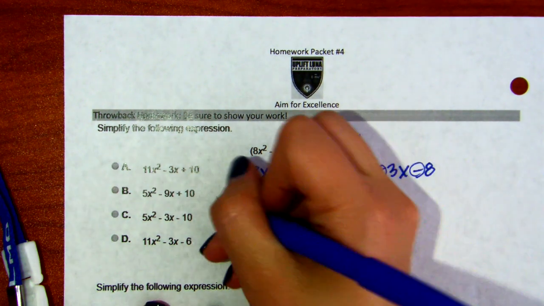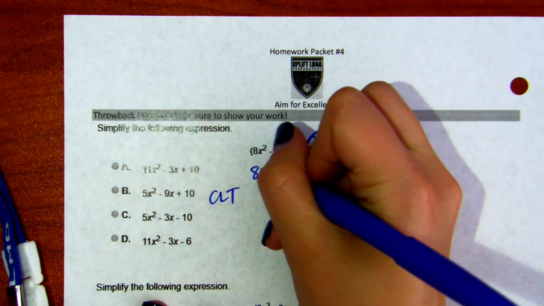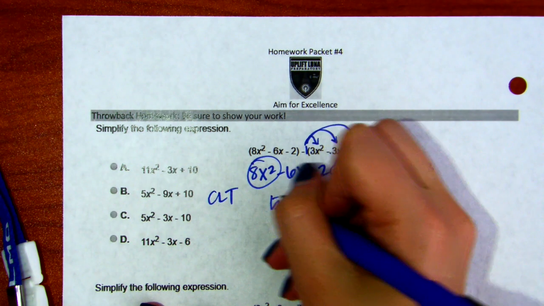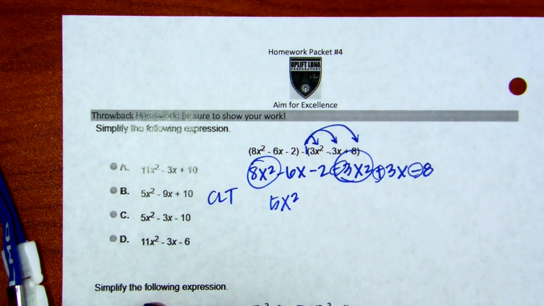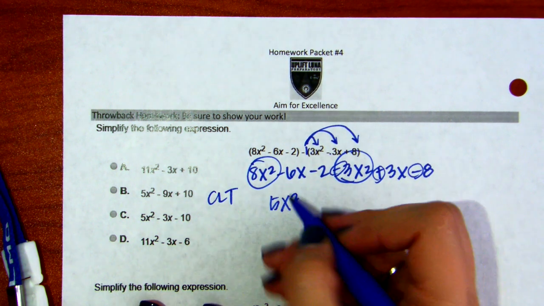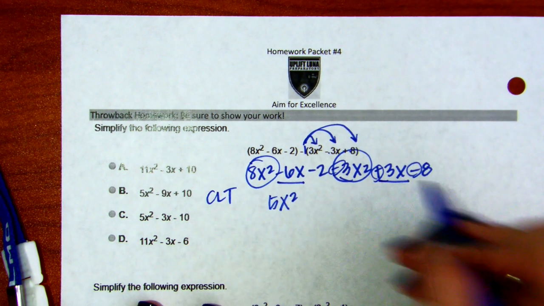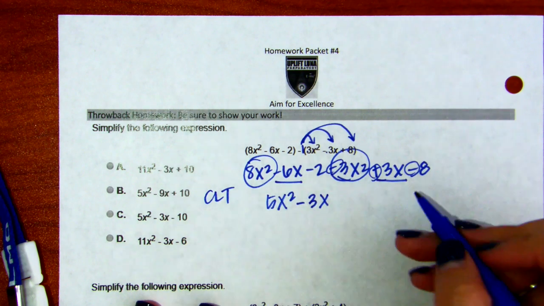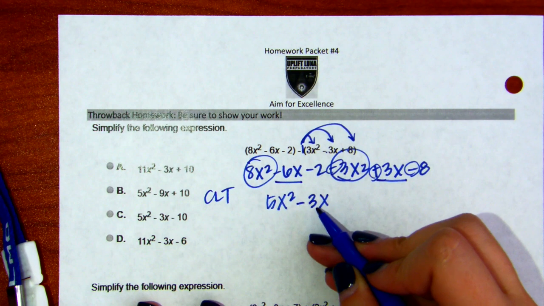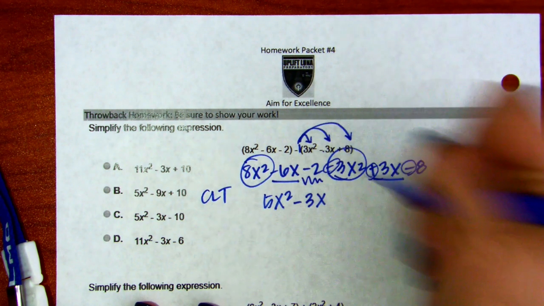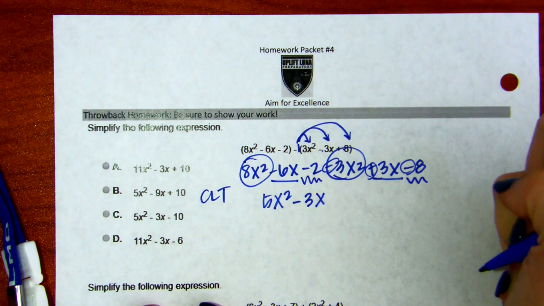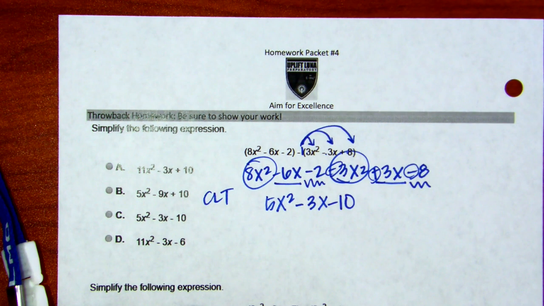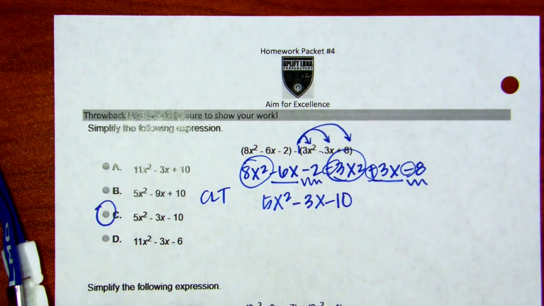So now I have to CLT. I have 8x squared and negative 3x squared. That's 5x squared. 8 minus 3 is 5. I have negative 6x and positive 3x. That equals negative 3x. Negative 6 plus 3 is negative 3x. And then I have a negative 2 and a negative 8. When I combine them, I get negative 10. What's my correct answer? C.